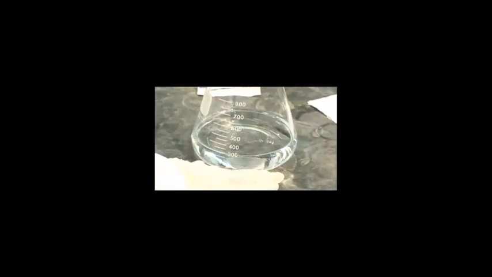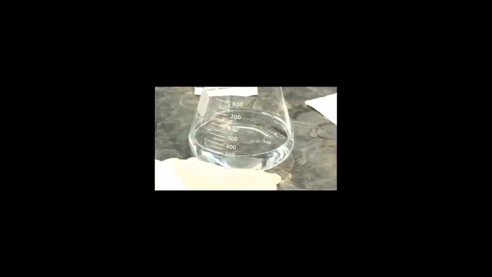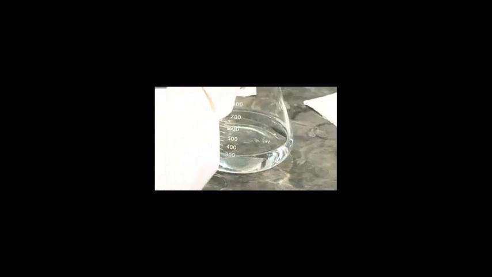So for step 8, you'll take your 250 milliliters left from your 1 molar sulfuric acid solution and use it to correct your endpoint by titrating it with 1 drop of your KMnO4, and it should change color after the 1 drop.